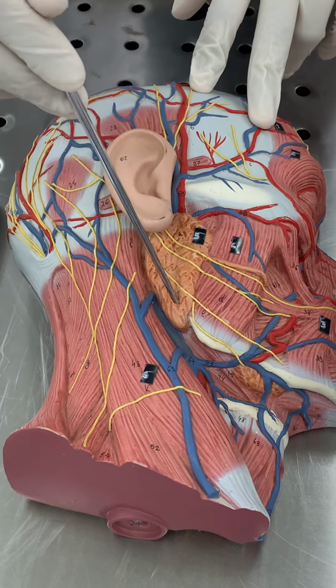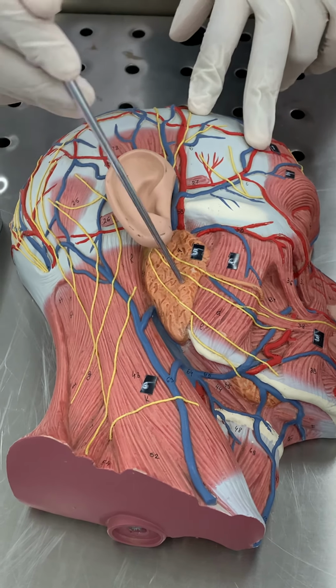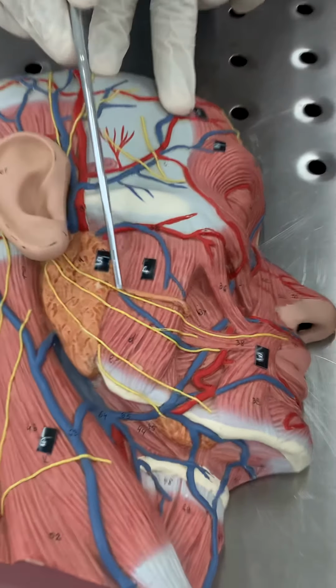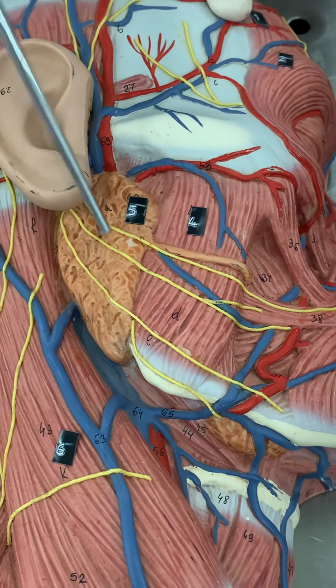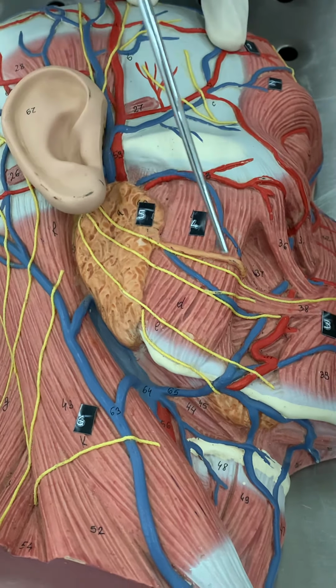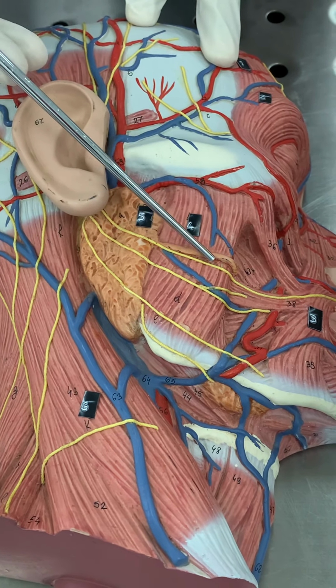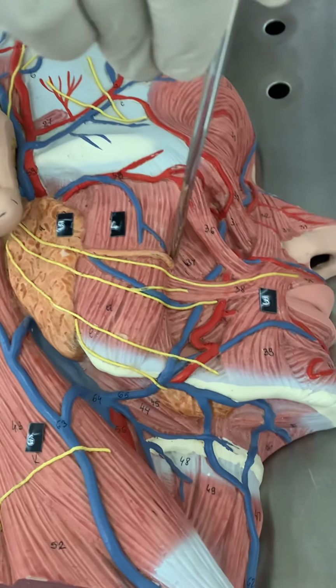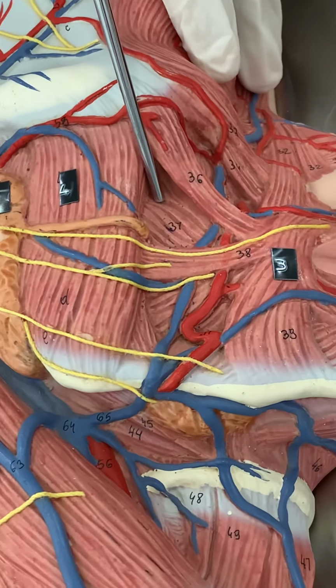What you are seeing here, this is the parotid gland, and what you see here, this is the parotid duct. So parotid gland, parotid duct, and how this parotid duct is running on this muscle, masseter muscle. It will go and it will pierce this muscle. This muscle is buccinator muscle.